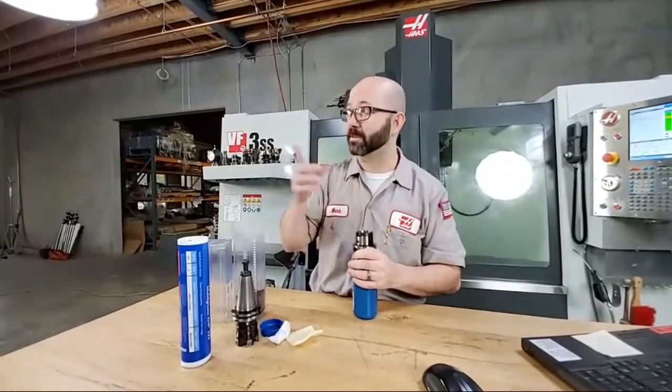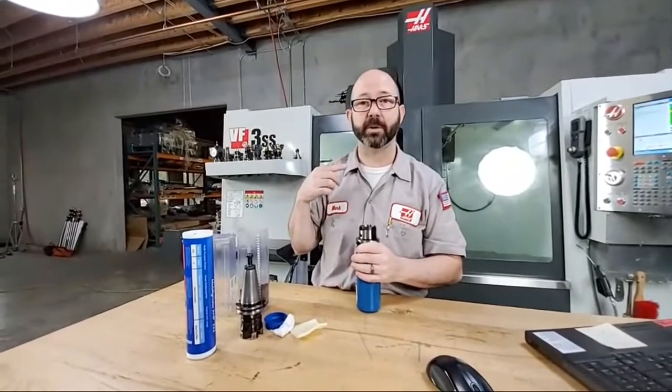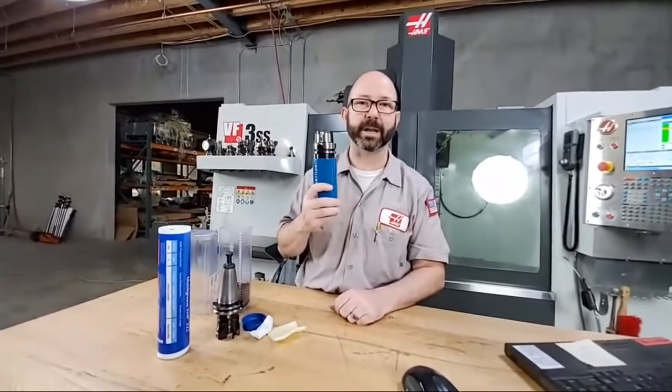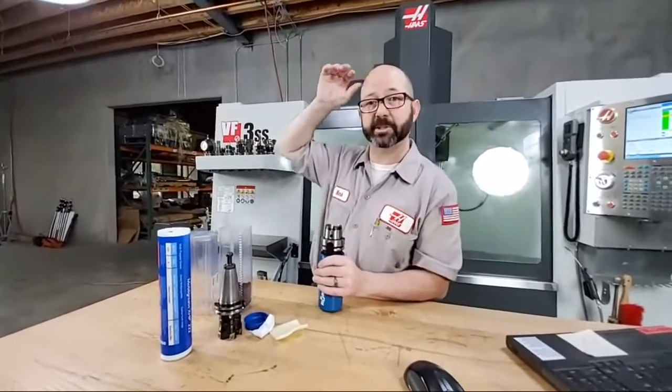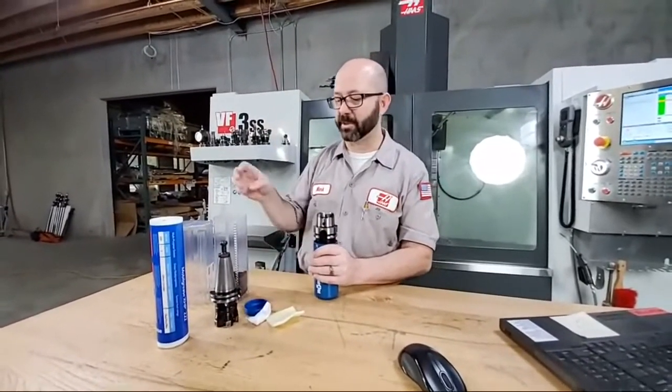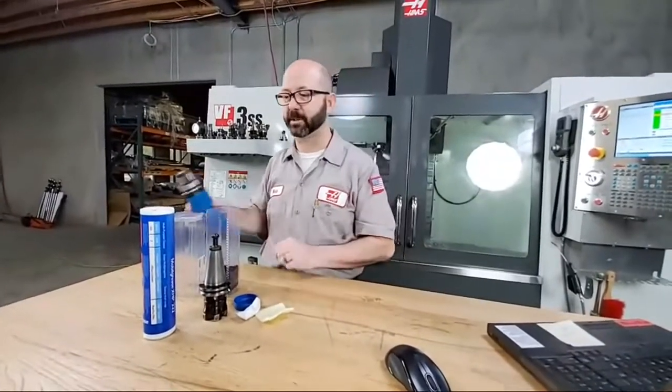And if you've got a bunch of Haas machines with HSK and you need to grease them faster, this is kind of an easier way to do that. You just put it in the spindle, pull it out of the spindle, or leave it in the side mount tool changer and call it up once a month, and it greases it for you. So that's just another option for greasing your tools.